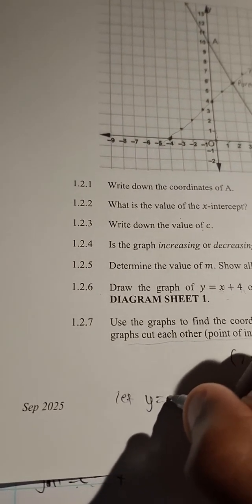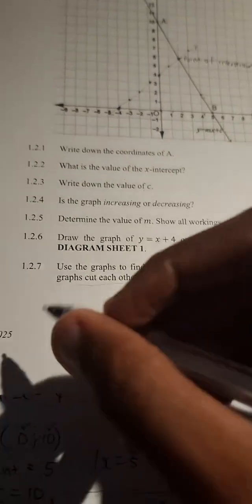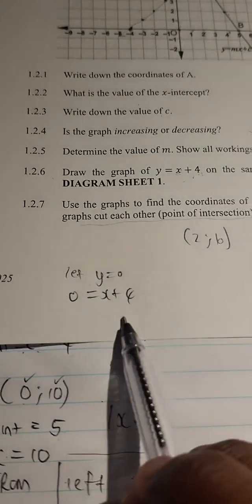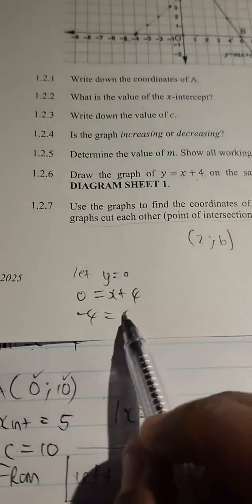You let y be equal to 0. Okay, you would have come here to the equation. You let y be equal to 0 because you would have used the dual-intercept method. 0 is equal to x plus 4. You would have done this, right? Then you solve for x. You take the 4 over. You get x is negative 4.